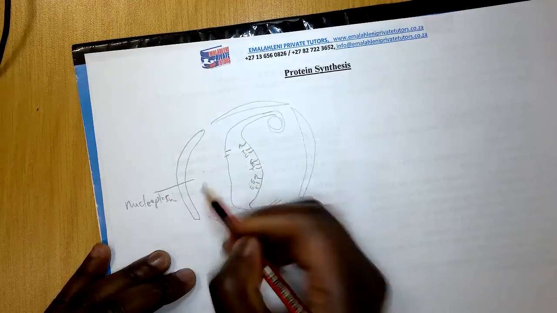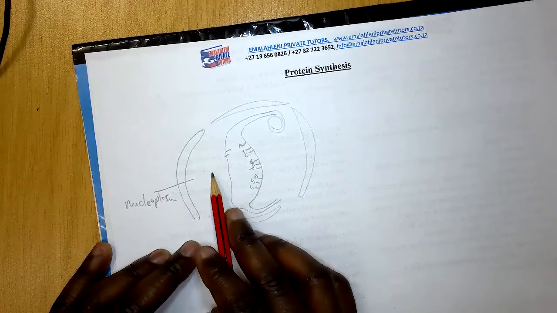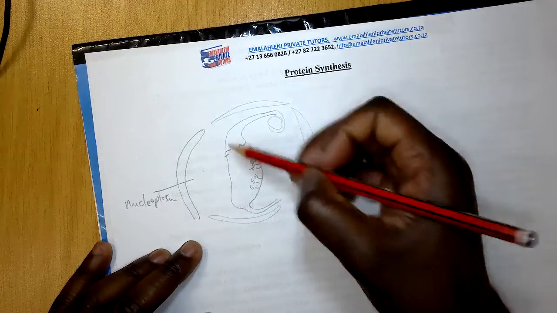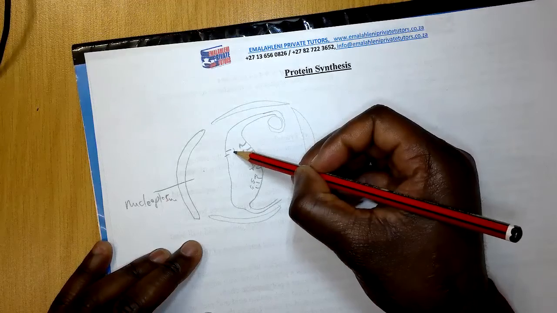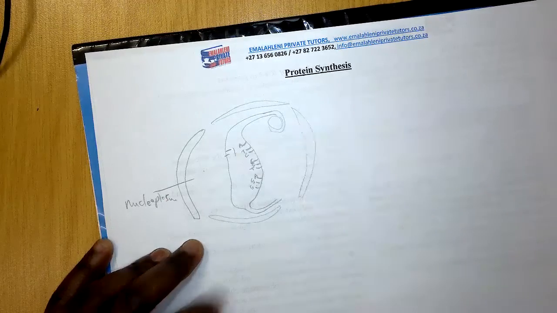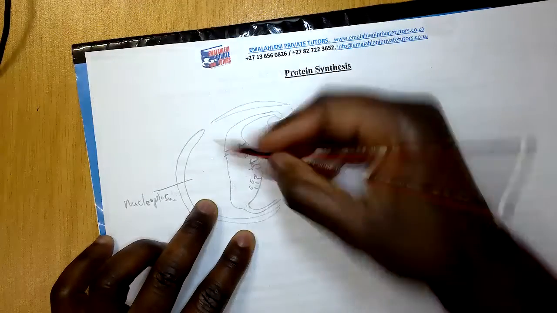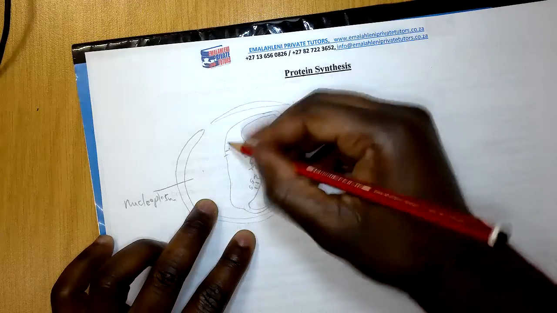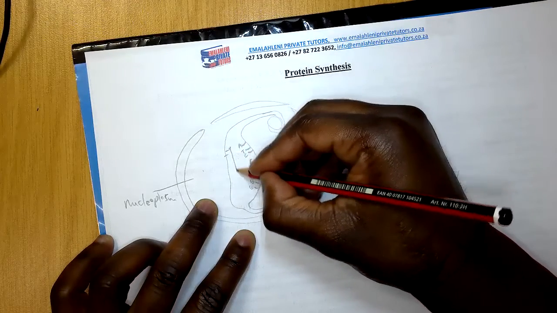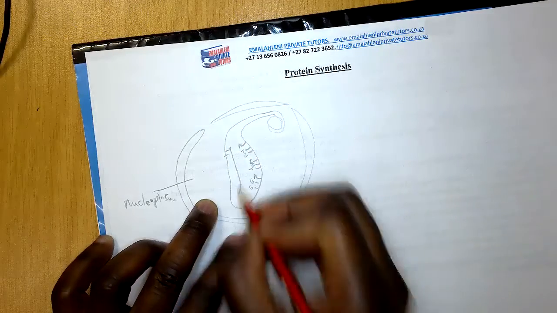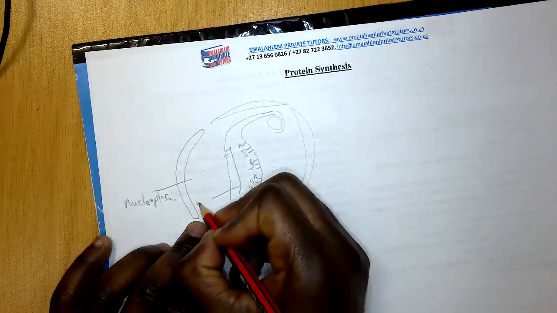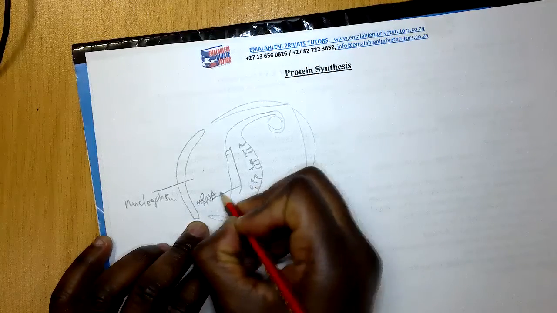In this nucleoplasm, we have free nucleotides floating, and they will come and pair with our DNA strand here. This is our messenger RNA that is here to collect the information.